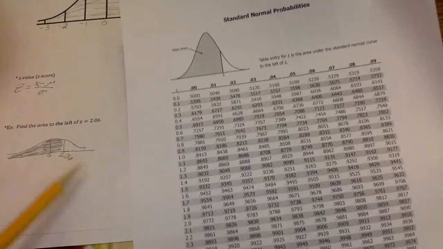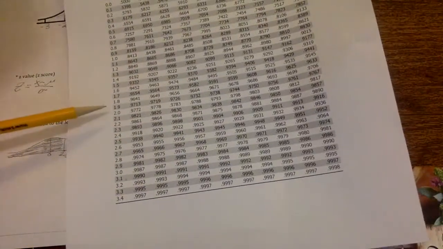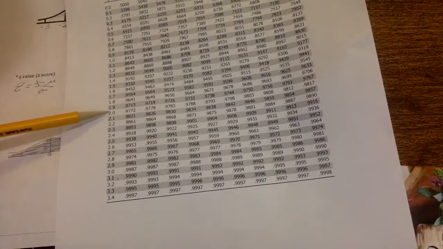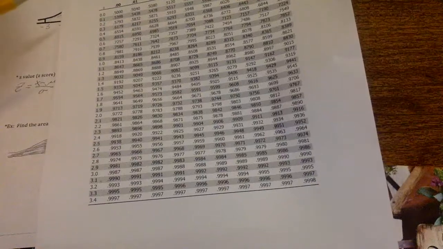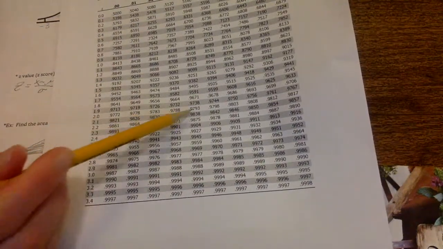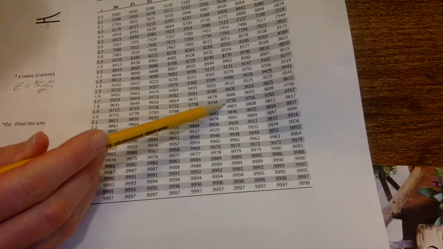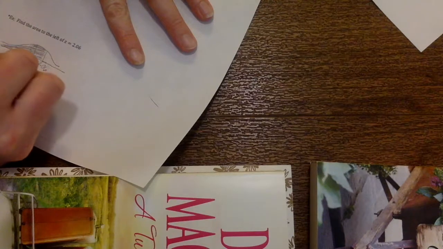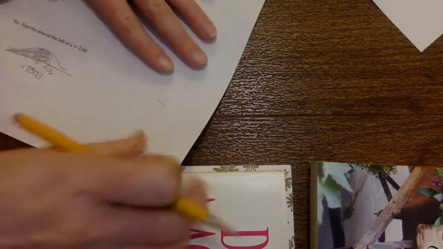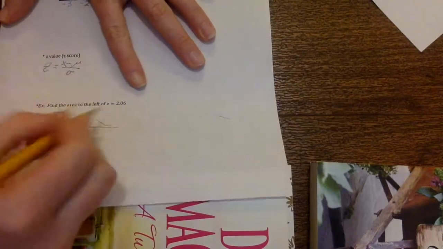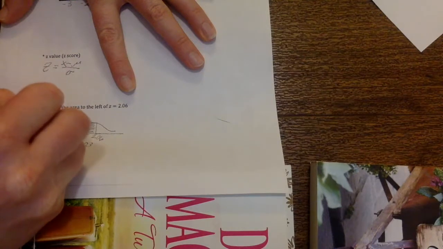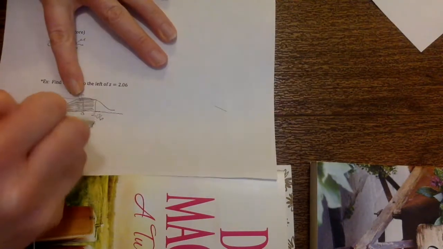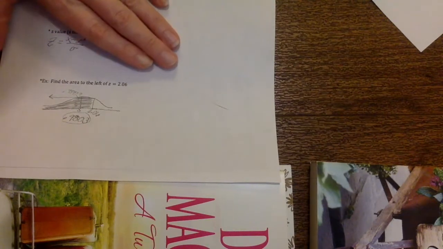Here's how it works. 2.06. Along the left-hand side, you need to find 2.0, so right here. Then across the top, even though it says 0.06, this 0 and this 0 up top are the same ones. So you're going to do 2.0 and go over to the 0.06. It's right there, 9803. So 0.9803. Whenever you look it up on the table, they give you that amount, which is 0.9803. So that's your answer for this question. Okay?